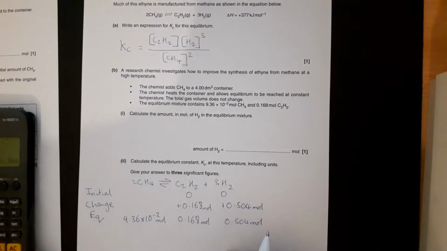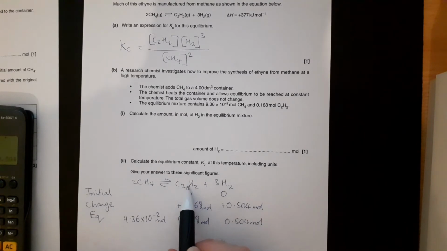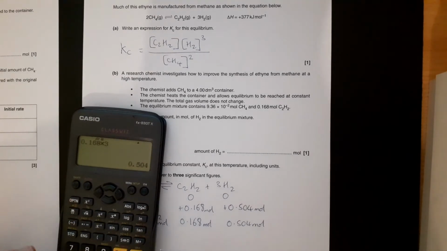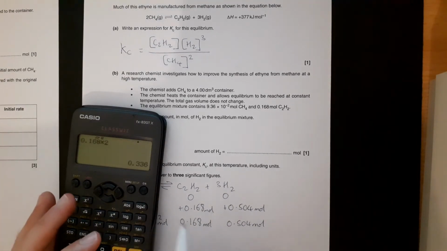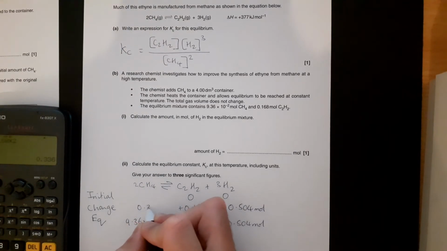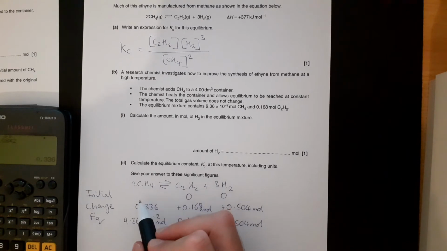And then we can work out the change here by applying the ratio again. However much this changed by, this should change by twice as much because it's a 2-to-1 ratio. So we want 0.168 times 2. And that is going to be a negative value, isn't it?